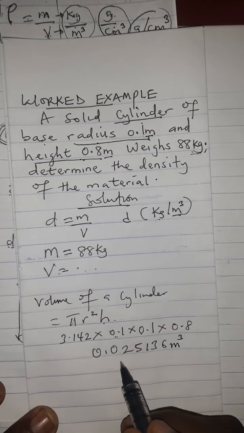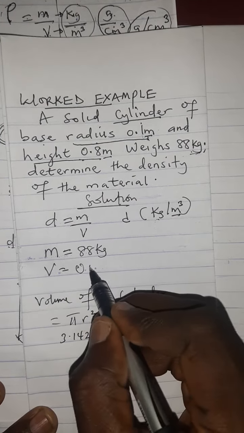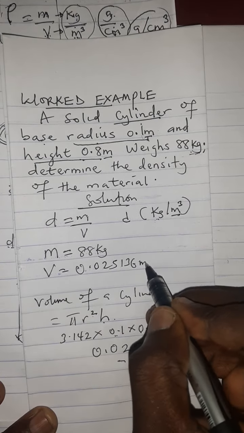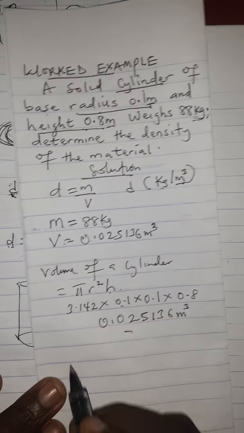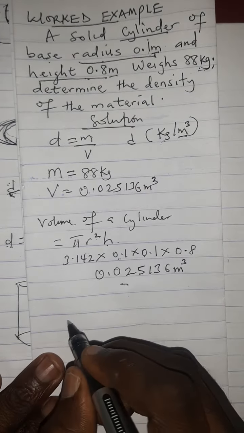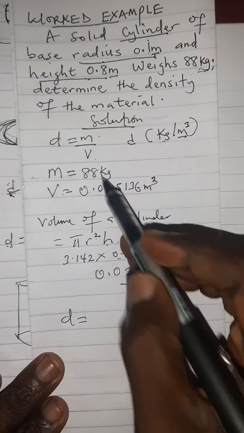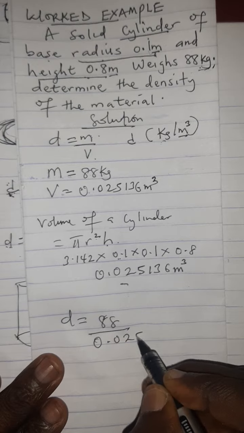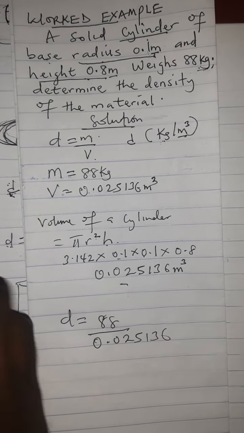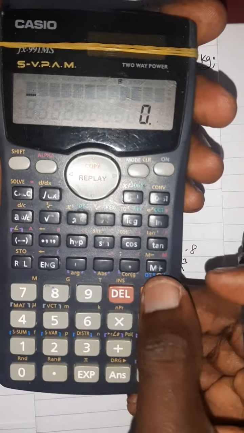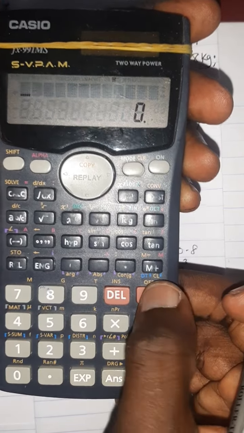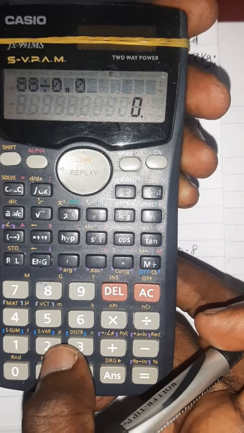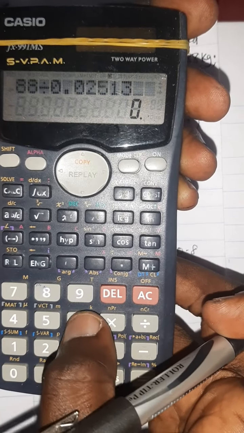So now that we've found the volume, we can now write our volume as 0.025136 meter cube. We can now find our density. So density equals mass over volume. What's the mass? 88 divided by the volume, 0.025136. So dividing, it's 88, sorry about that, 88 divided by 0.025136.